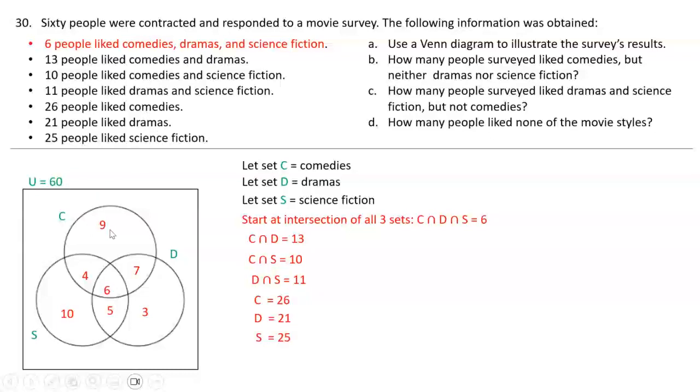Now, what's still missing? There's supposed to be 60, right? Let's see how many all these are. So we have to solve how many are not in set C, D, or S. So we're going to add all these numbers up, which is equal to 44. We subtract that from 60 to see how many are not in the sets, but they're in the universal set. So the answer is 16.